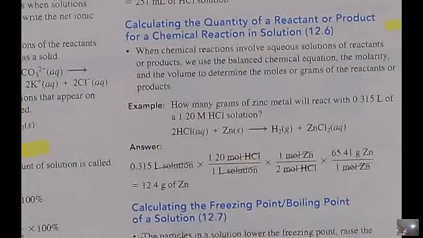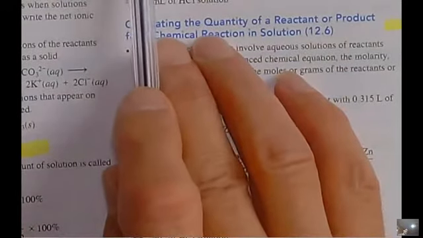Or you might need it flipped over. You might need the liters in the numerator and the moles in the denominator. So you would use it just like you would use density or any other conversion factor, just like you would use Avogadro's number. You're going to place the numbers in the right order to get everything to cancel out. Okay, so let me finish reading this.